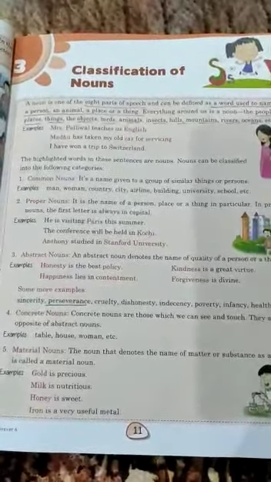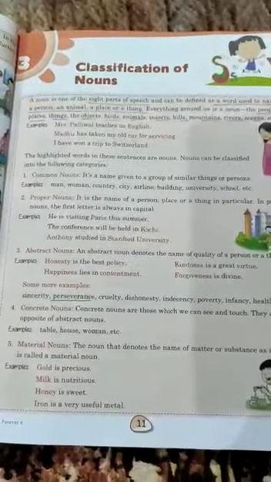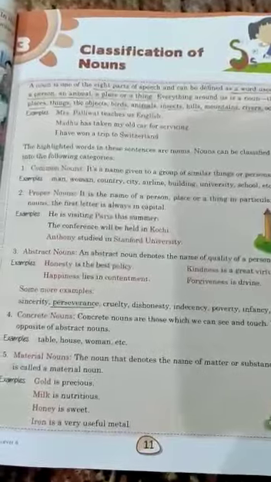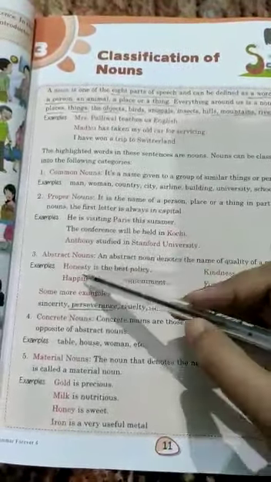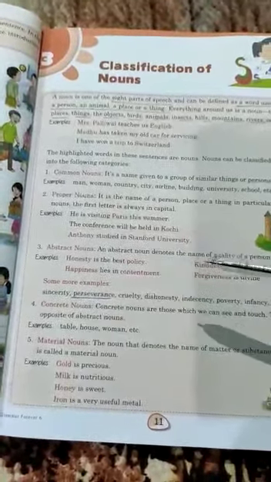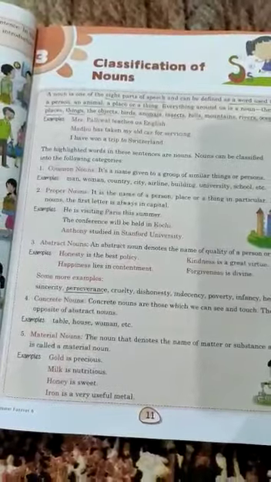Therefore, an abstract noun is the name given to a quality, state or action. For example, honesty is the best policy. So here honesty and policy both are abstract nouns because we can neither see nor touch it, but only can think of and feel it.